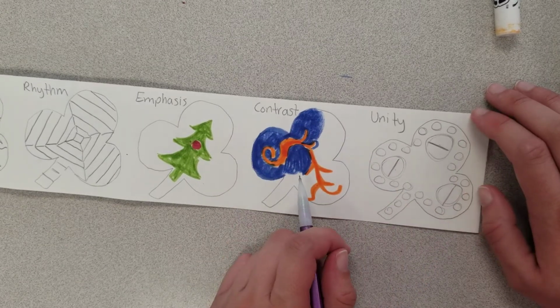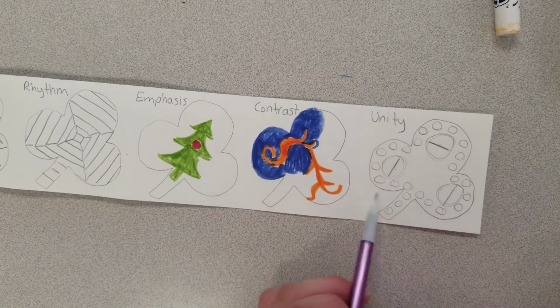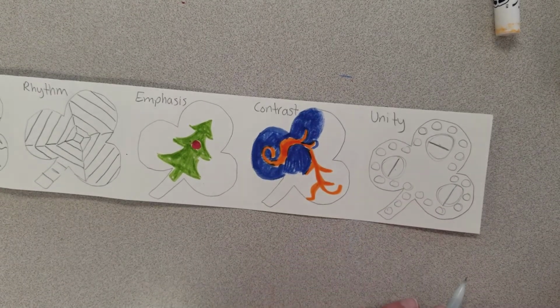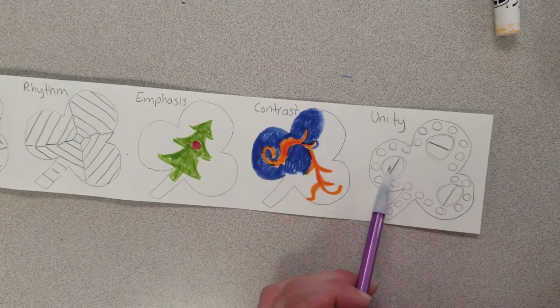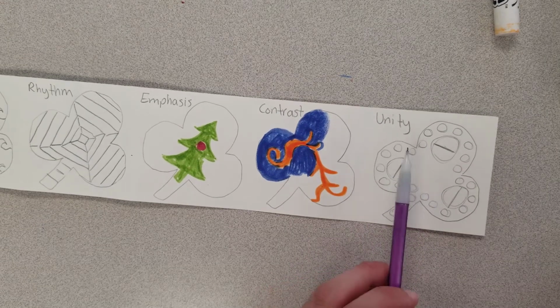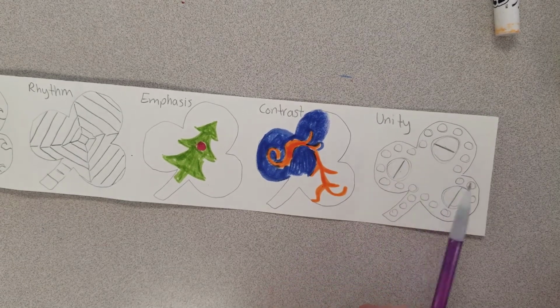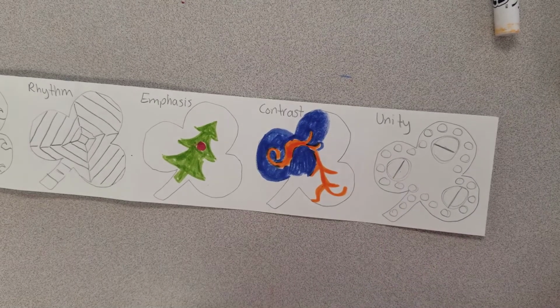Okay. And again, unity is when your picture looks nice and you're using your elements and principles correctly. So I'm incorporating shape here. I'm incorporating rhythm with the circles that are repeated. And then when I go to color, I'll want to also think about the color choices that I'm going to use.